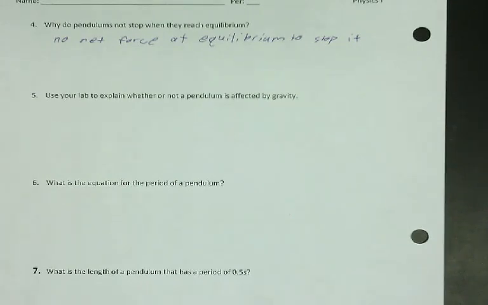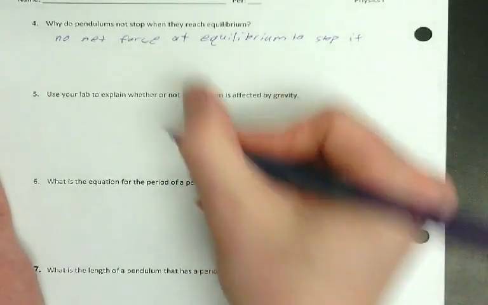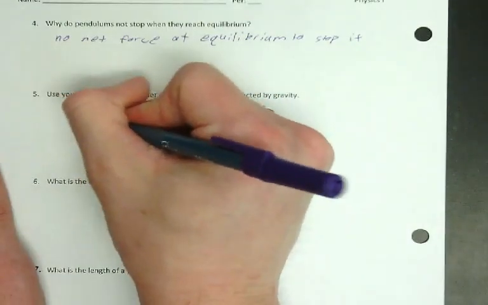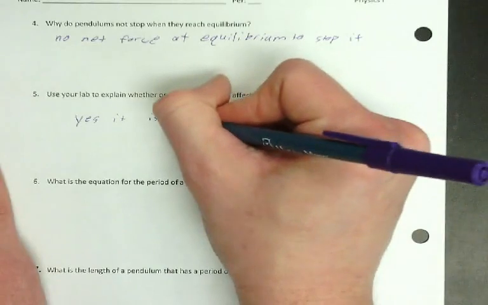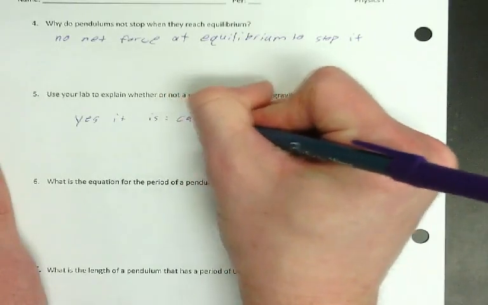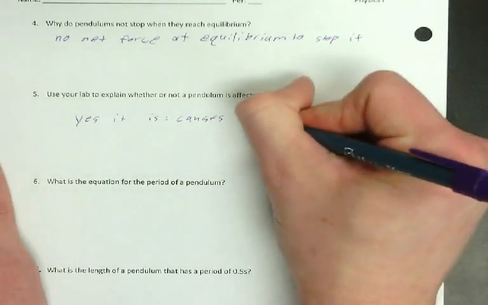So use your lab to explain whether or not a pendulum is affected by gravity. That's what lab B is going to tell us. We're going to finish up lab B next. So is the pendulum affected by gravity? Yes, it is. It causes it to swing.